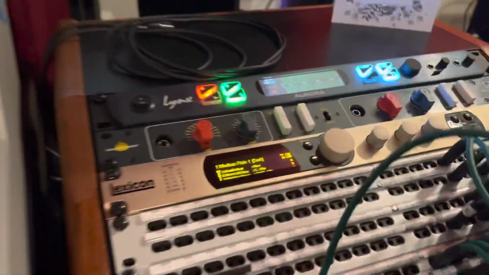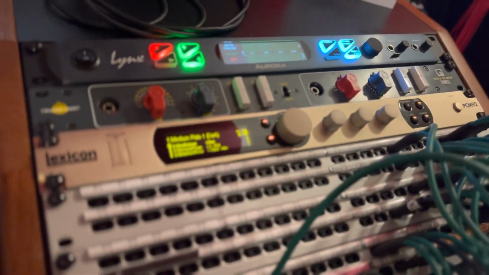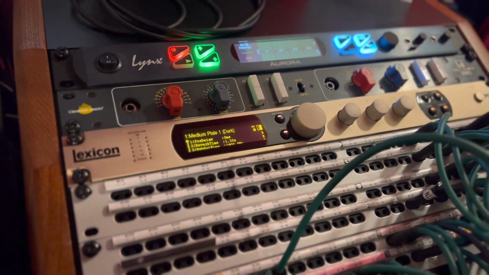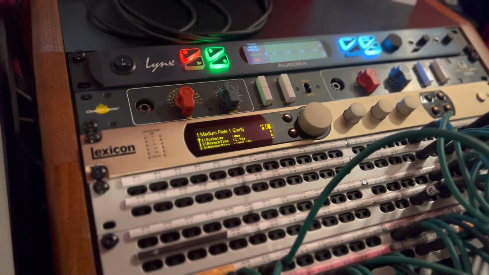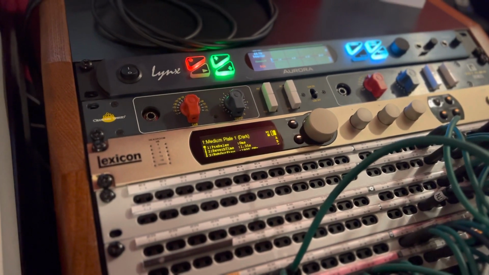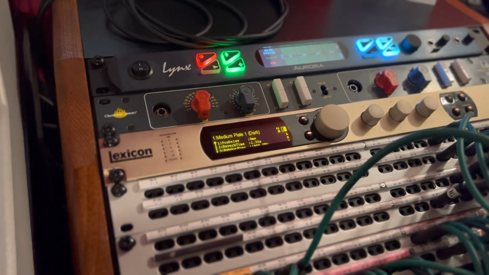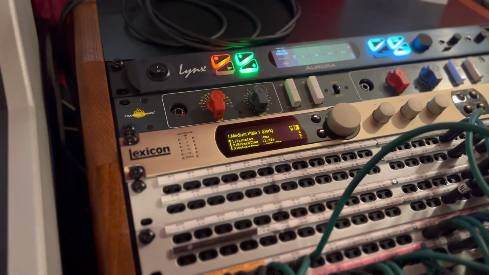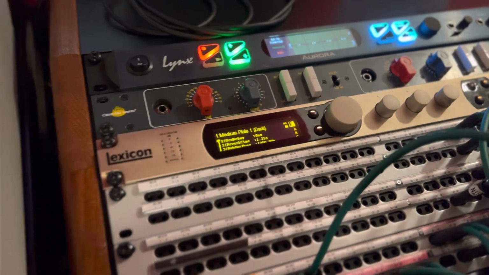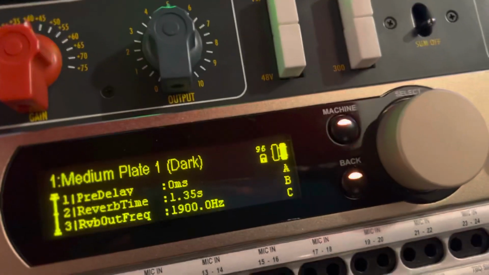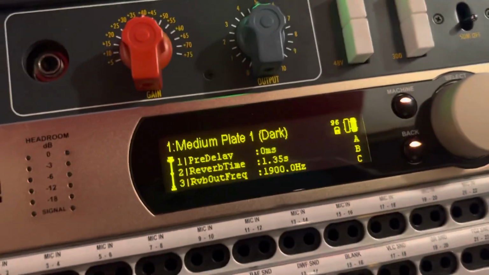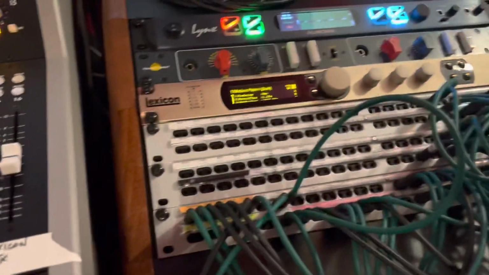And this is a really interesting box because it has such flexibility. There are two distinct, discrete engines in it that can do entirely different effects if you want, and you can organize it any way you want. Right now I have it in a stereo cascade mode, so there are two stereo effects. There's a medium plate and I have a short plate before it.